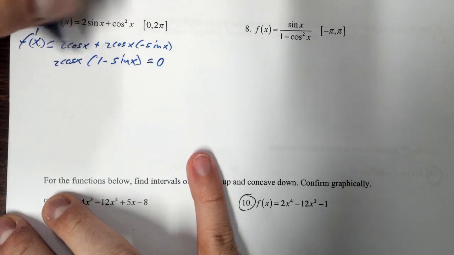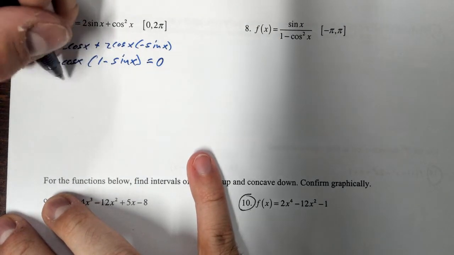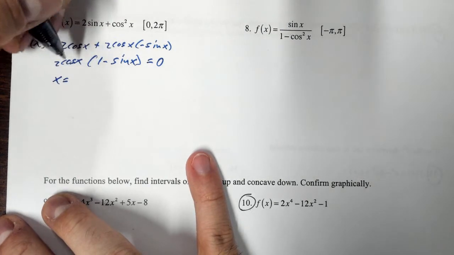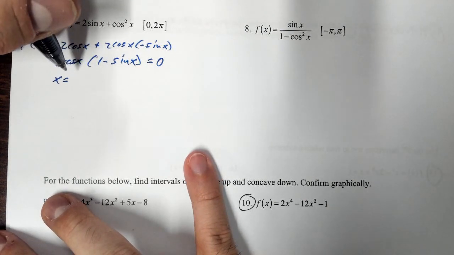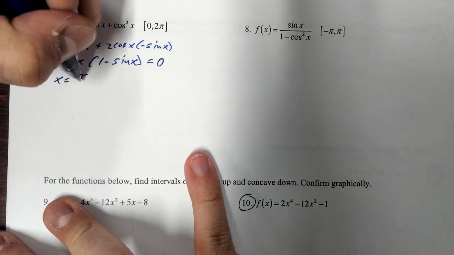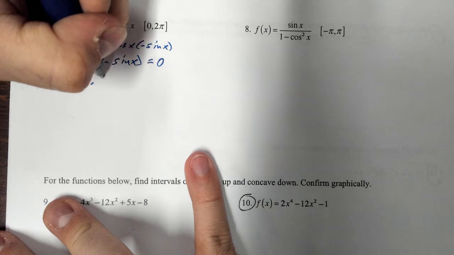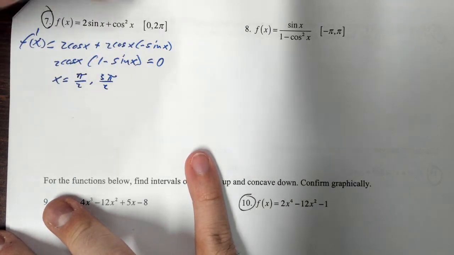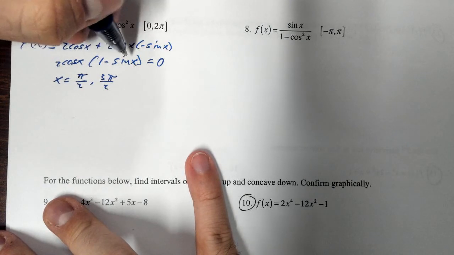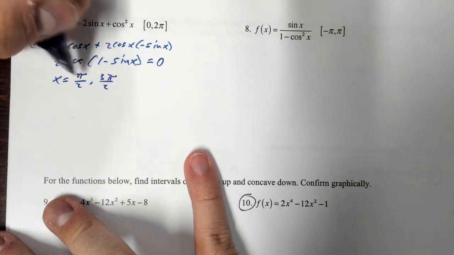Okay, this will equal 0 whenever cosine equals 0. Cosine equals 0 whenever x is at pi over 2 or 3 pi over 2. This will equal 0 whenever sine is 1. Well, sine is 1 at both of those spots. Okay, so those are the only critical values.